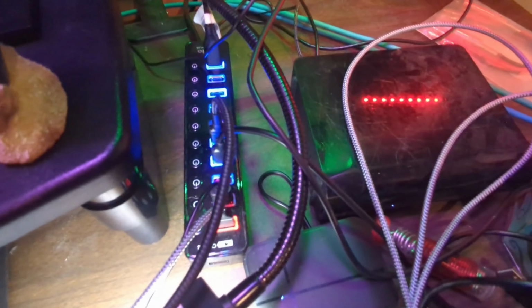Okay, and these hubs are plugged into the back of the computer, and I have one on each side, and it has power. All the reds are power. Okay, all the blues are USB. So the reds are just power.